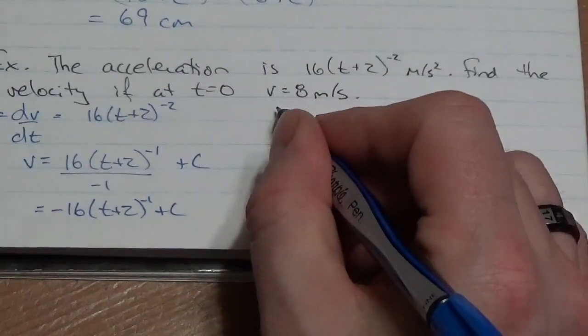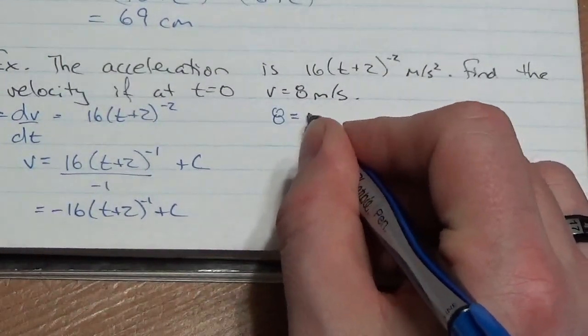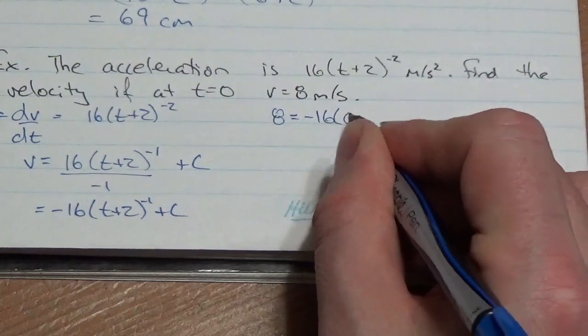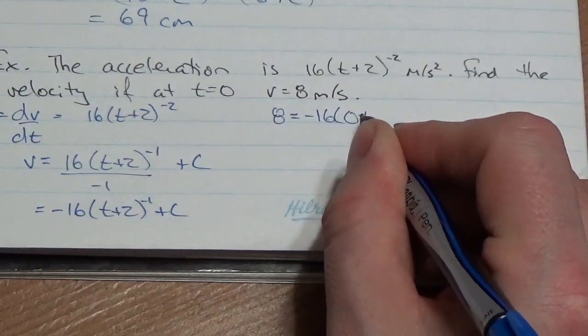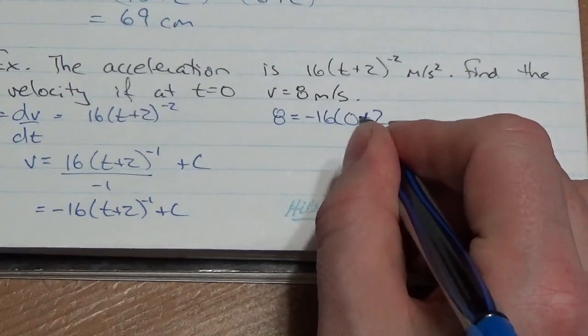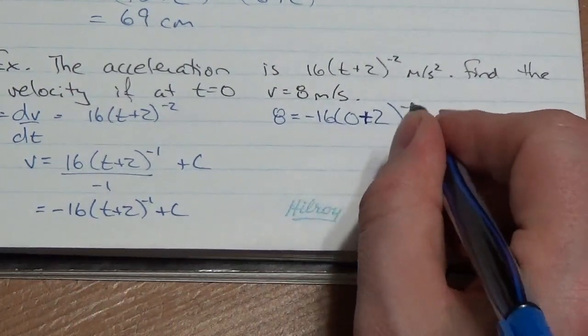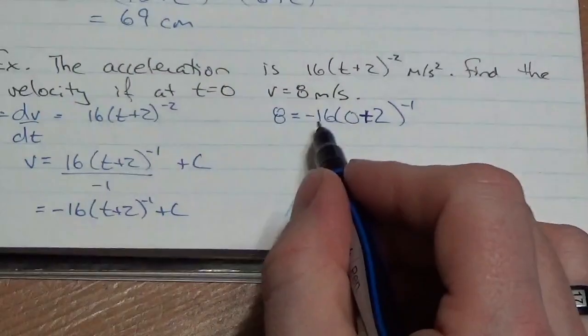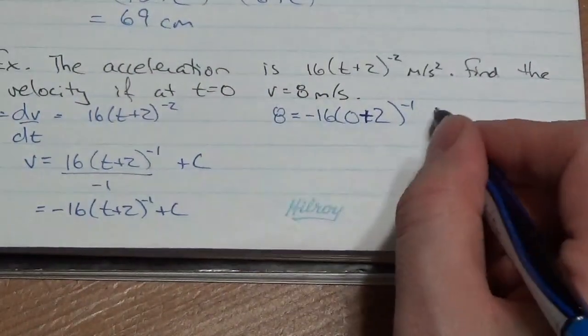Because I know that my velocity is going to be 8 when time is equal to 0 here. And looks like I was trying to write a 2 there. That is my plus sign to the negative 1. So what am I going to get here? Oh, sorry, plus c here.